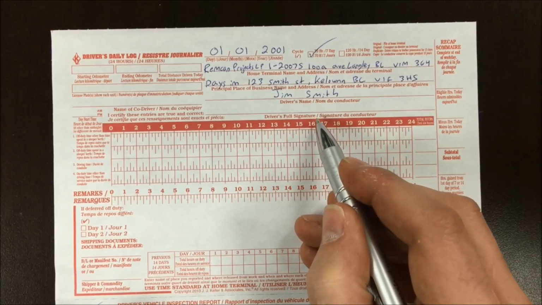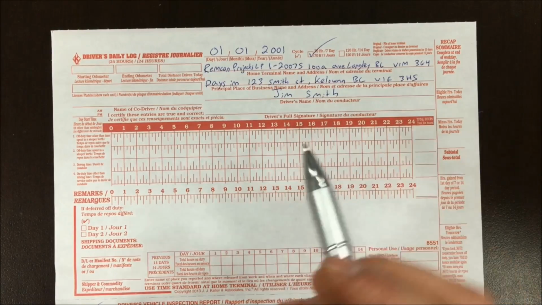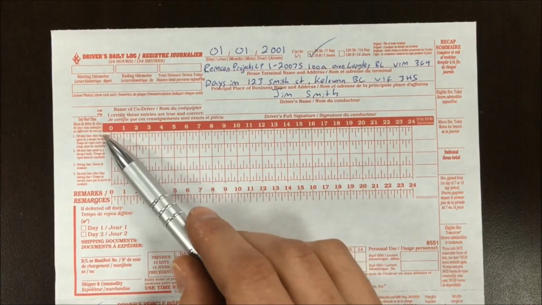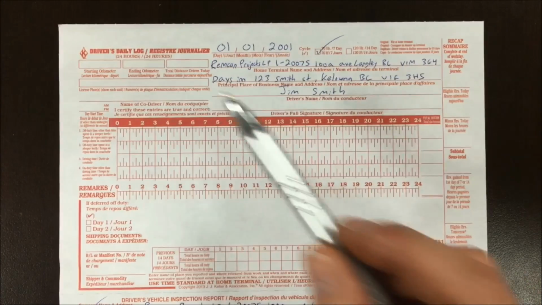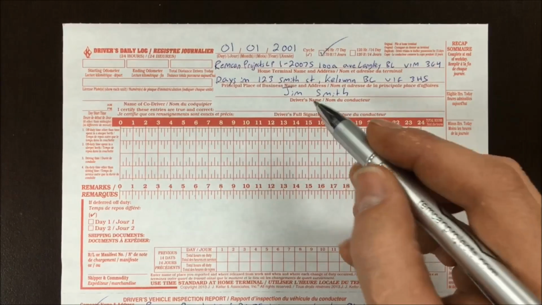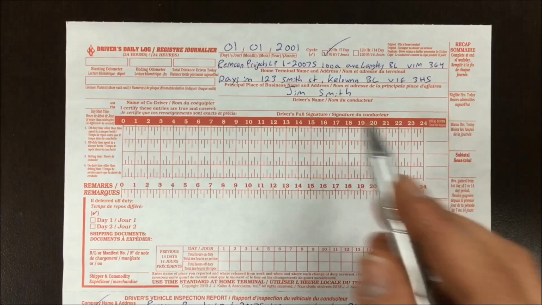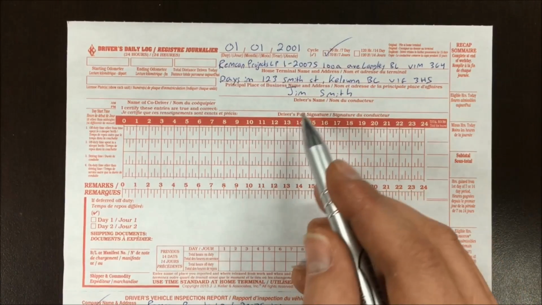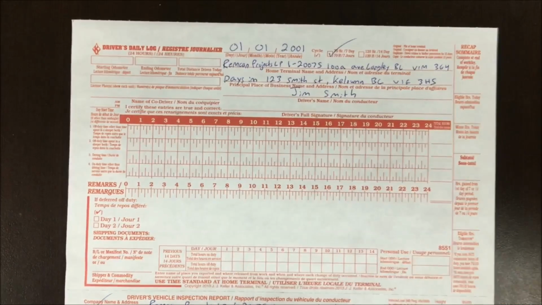And driver's full signature. I don't sign this document yet because it's not complete. Once my 24-hour period has been filled out and all items that are required to be filled out have been completed, then I'll sign the document. It's now a legal document. I can send it into my company. It's complete. That's what the signature is for. Don't get confused and sign it right away. It's not required to be signed yet.